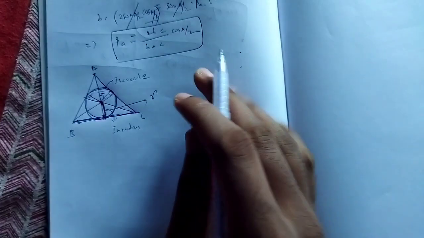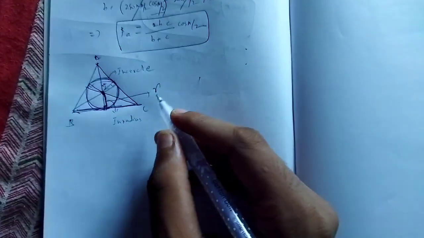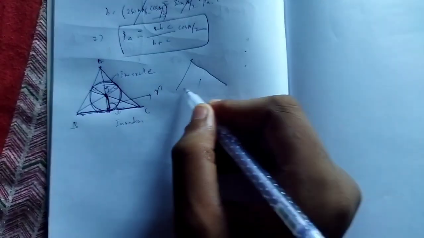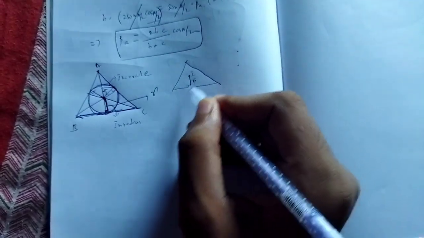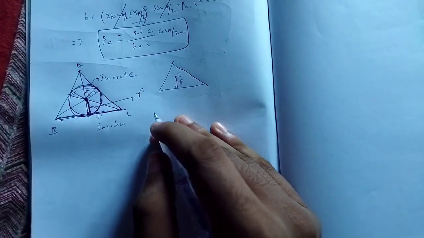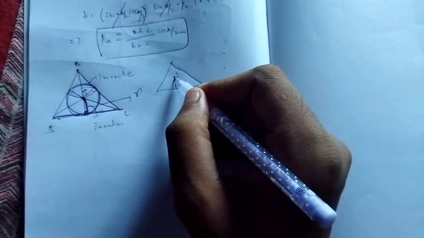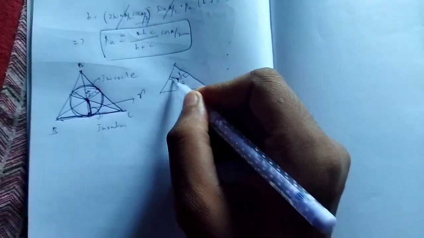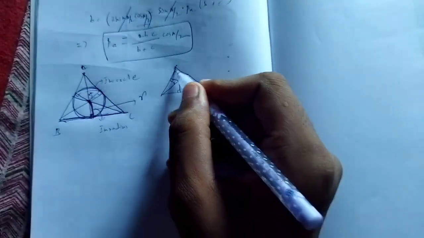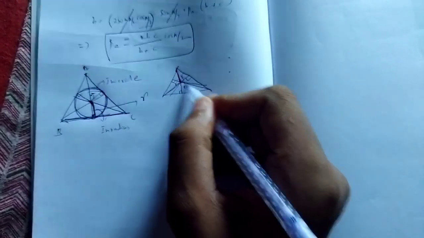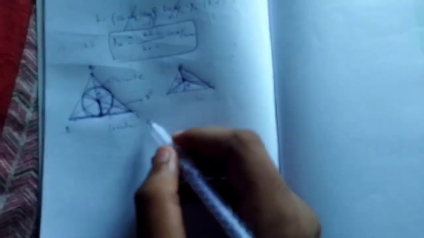So now let's find the formula for small r, the length of the inradius. As this is the incenter, the inradius will be perpendicular to the side, as the three sides are tangent to the circle. Joining, we can form three triangles.